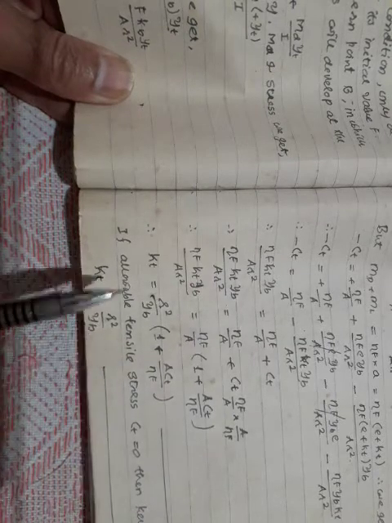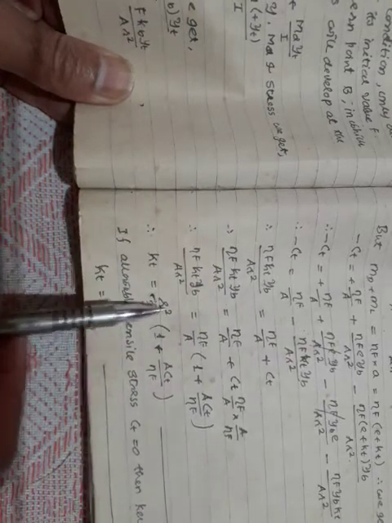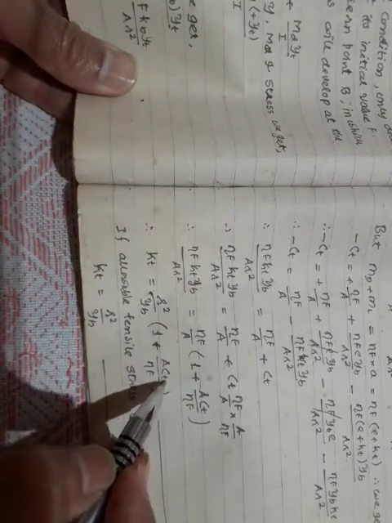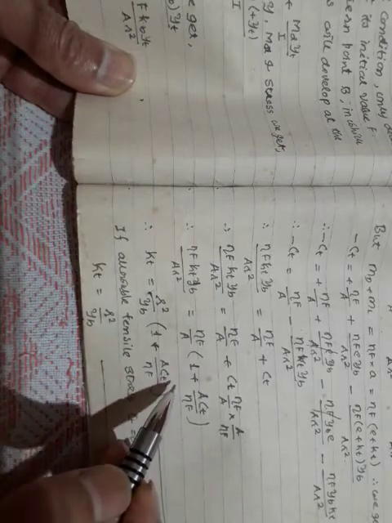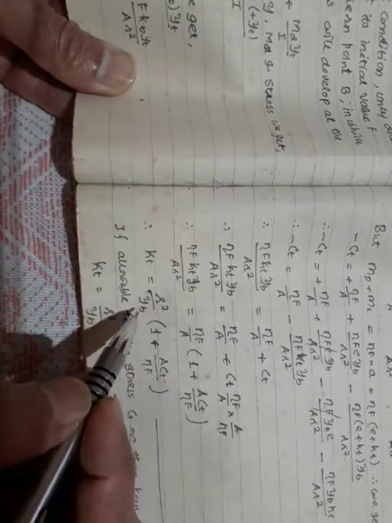The actual equation is KT equals r square by yb into 1 plus fct by f. Here, fct is the allowable tensile stress. When we assume that the allowable tensile stress in concrete is 0, this term becomes 0, so it will become only r square by yb.